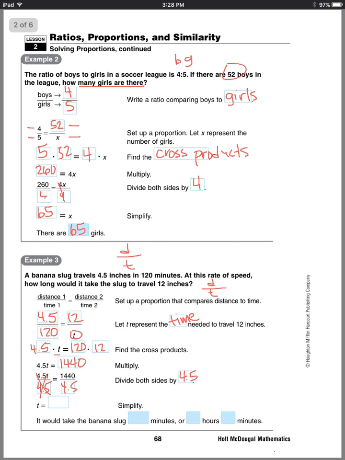These cancel, leaving us with just t, and 1,440 divided by 4.5 is 320. So it would take the banana slug 320 minutes, or if you want to divide it by 60, 6 hours. I'm writing down the wrong numbers today. 5 hours and 20 minutes to travel 12 inches. Man, to be a banana slug.